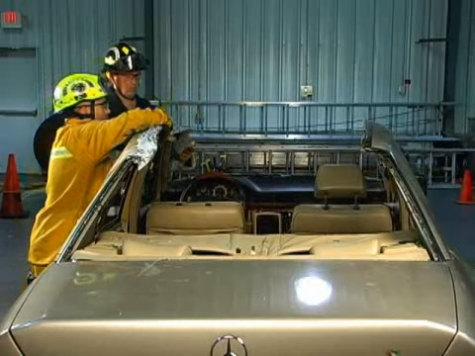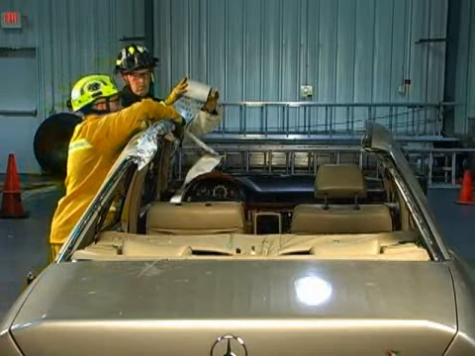Now that the roof is removed, we're going to make sure we cover up all the sharp edges.